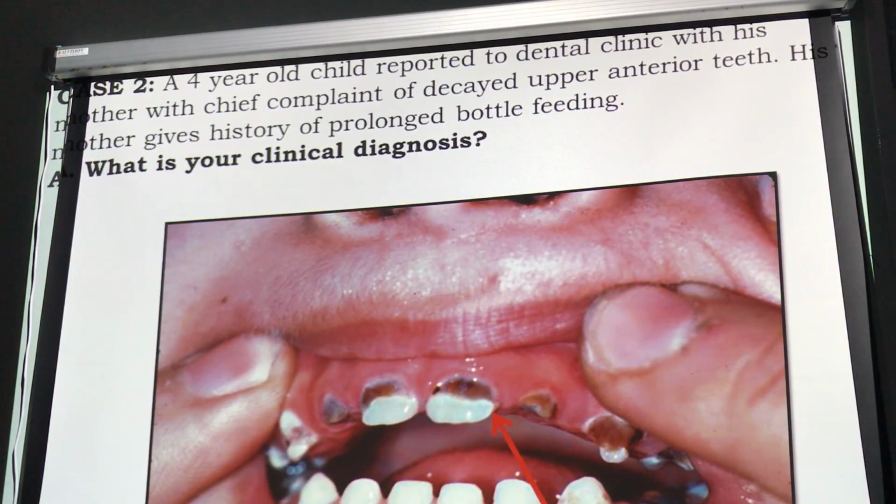Why do they get caries? Because of the bottle. Why? Attachment of the milk to the surface of the teeth. What happens to the milk? When milk gets fermented, what will happen? It will release lactic acid. And lactic acid is the main cause of caries, okay? So you have to prevent the attachment of the milk to the surface of the teeth. So a piece of cotton or gauze dipped in water and cleaning the teeth after feeding is fine. That's for breastfeeding and also for bottle feeding, okay?